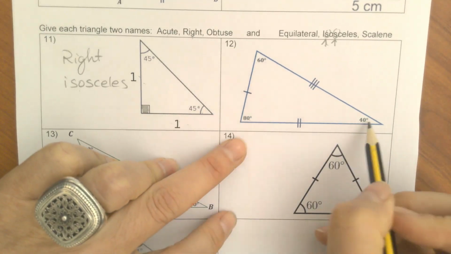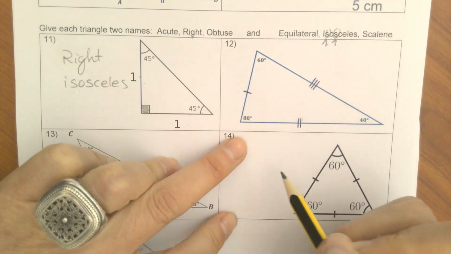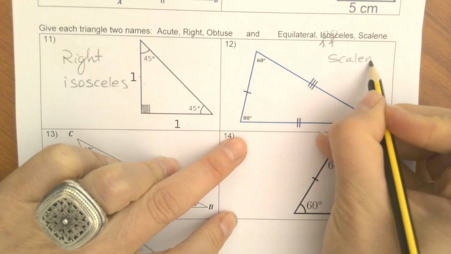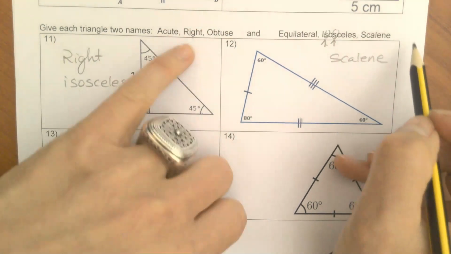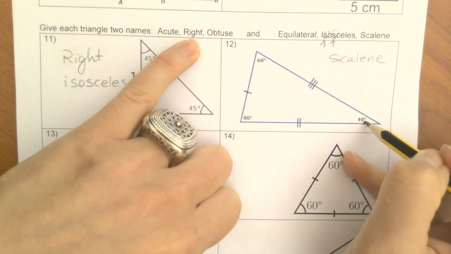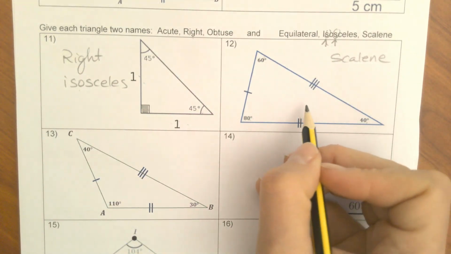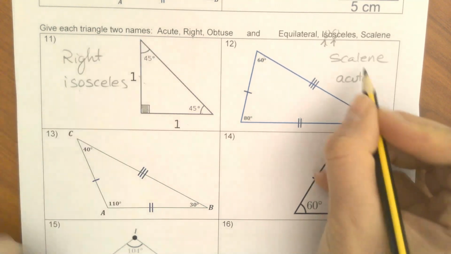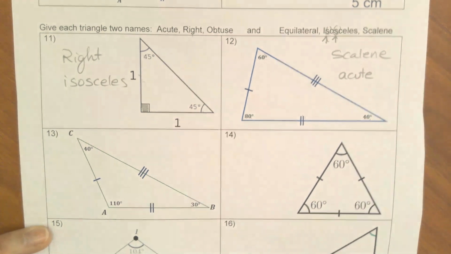60, 80, 40, all different. 1, 2, 3, all the sides are different. So when everything's different, it's scalene. Now I have to pick something from here. Is there anything that's bigger than 90? 60, 80, 40, nope. They're all smaller than 90, so they're all like little cute babies. So acute. So it's a scalene acute triangle, or you can say acute scalene. It doesn't matter which one comes first.